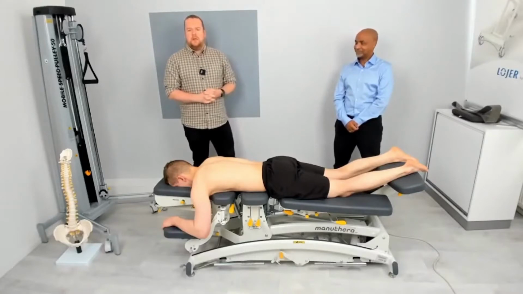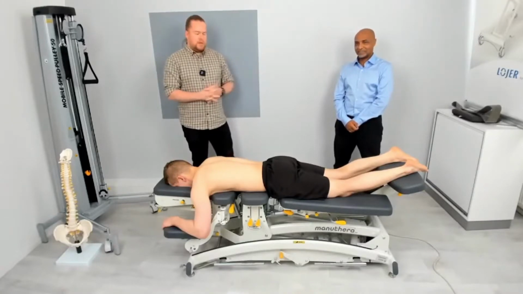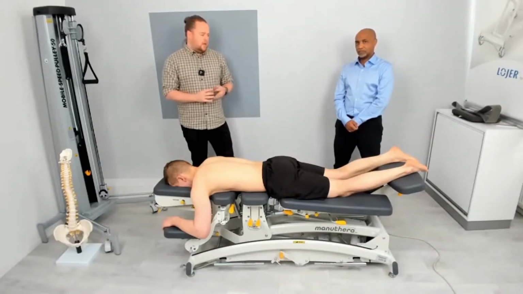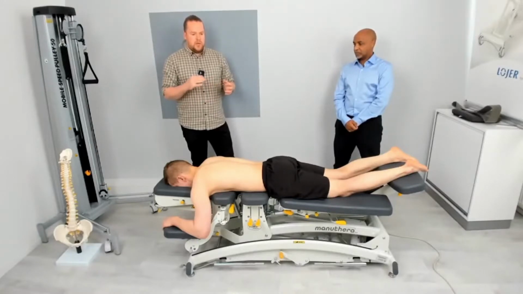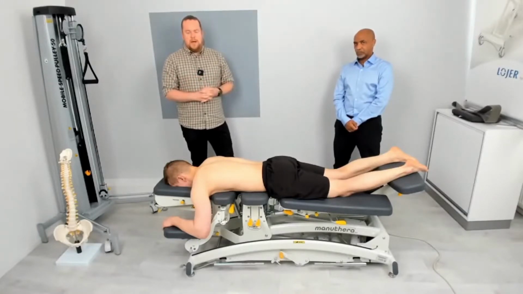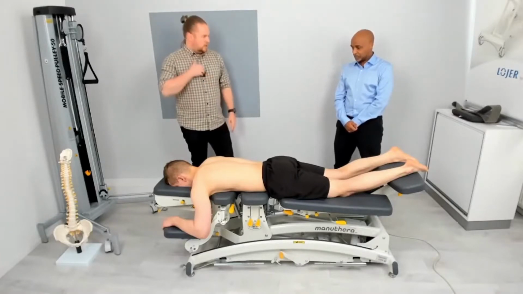Today Hakim is going to share the best practices on how to utilize Manuthera with different kinds of patients. Hakim has a long experience with different kinds of patients and on how to get by with them. Without further ado, please, Hakim, the stage is yours.